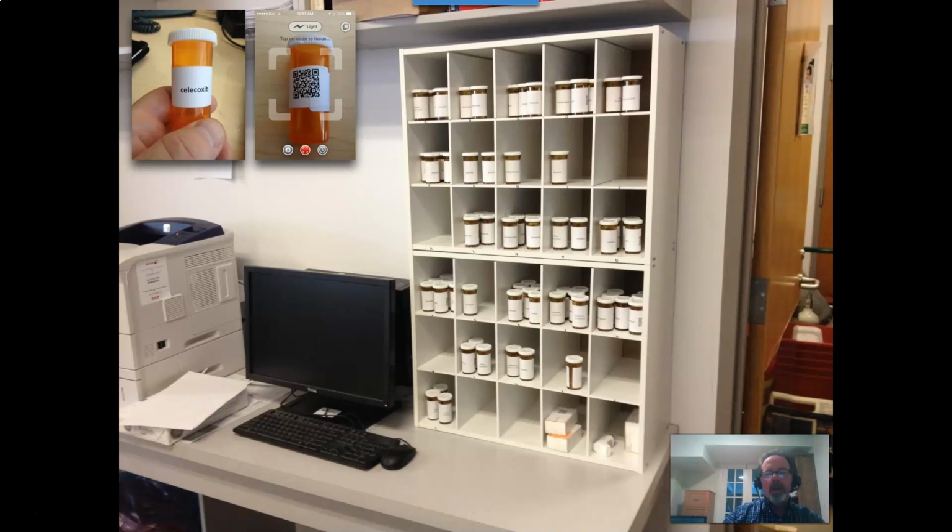So we did a little interprofessional collaboration exercise with our pharmacy tech program. The pharmacy tech students wrote up a single-page description of the 200 most common prescription drugs. I created the QR codes for each one. It was very labor intensive. It took me many hours to do it. And then we put them on these pill bottles.